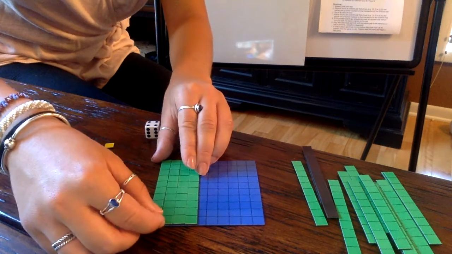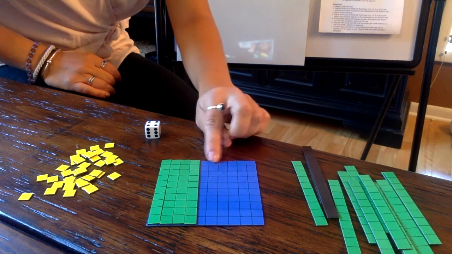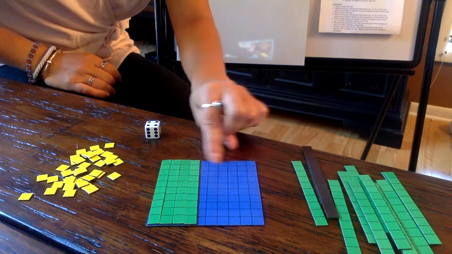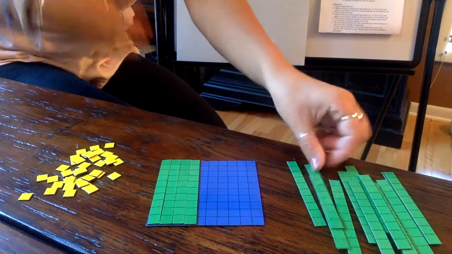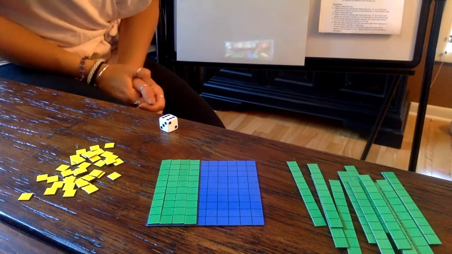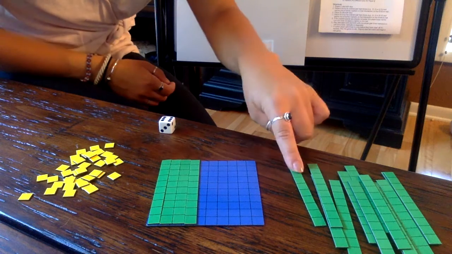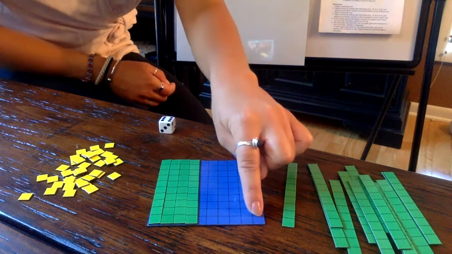So looking at my whole, how many tenths will I need to fill it up? Awesome, 6 tenths, Claire, nice. So then, let's say my partner rolls, and now it's my turn again. And I have 6. Now this was an easy game. I got 6, so I would choose tenths, and I would have filled it up all the way.